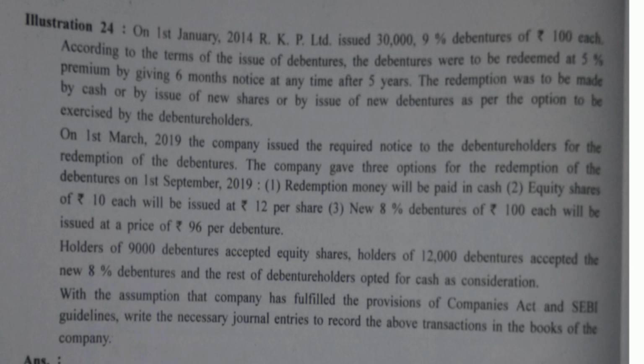So on 1/9/2019, the options have been given to the debenture holders by the company. First, the amount will be paid in cash. Second, equity shares of rupees 10 each will be issued at 12 rupees. Third, new 8% debentures of rupees 100 each will be issued at a price of 96 per debenture. Now the company has given 3 options: you accept cash, you accept new equity shares, or you accept new debentures.